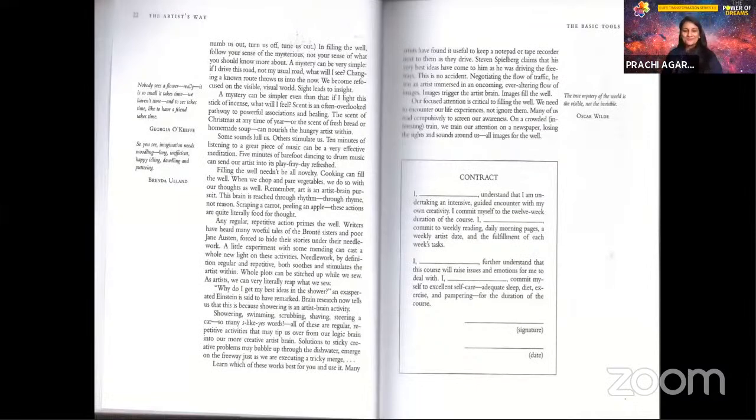Why do I get my best ideas in the shower? an exasperated Einstein is said to have remarked. Brain research now tells us that is because showering is an artist brain activity. Showering, swimming, scrubbing, shaving, steering a car, so many S words. All of these are regular, repetitive activities that may tip us over from a logic brain into a more creative artist brain. Solutions to sticky situations, creative problems may bubble up through the dishwasher.